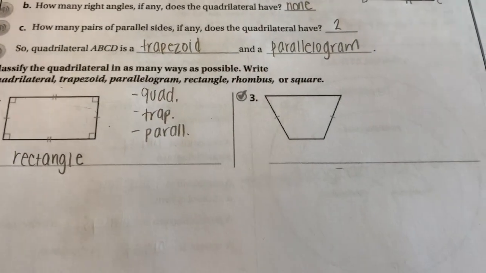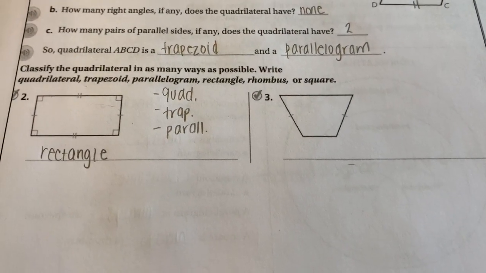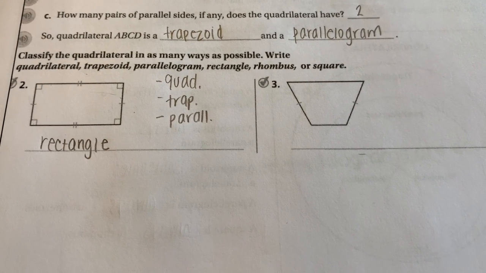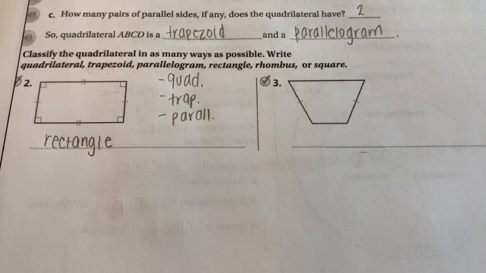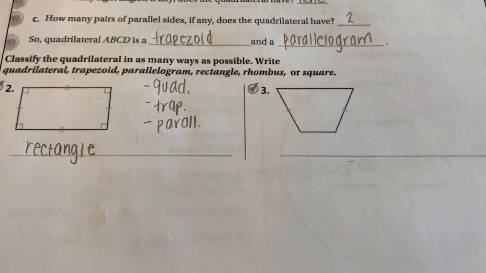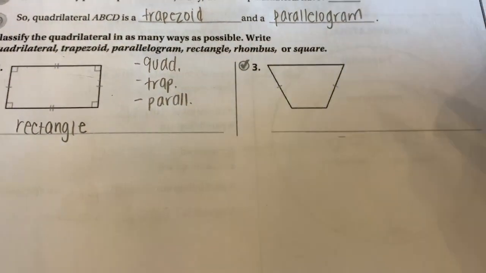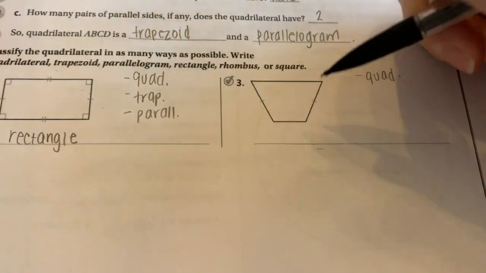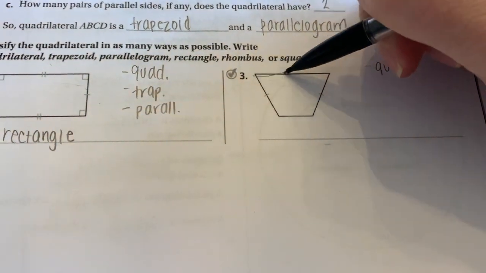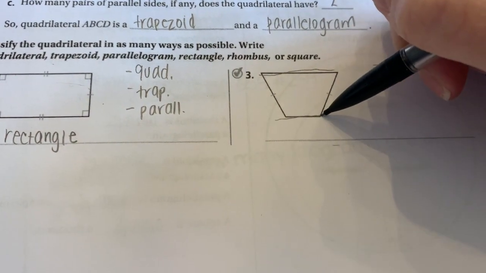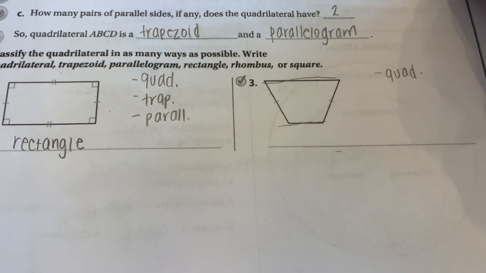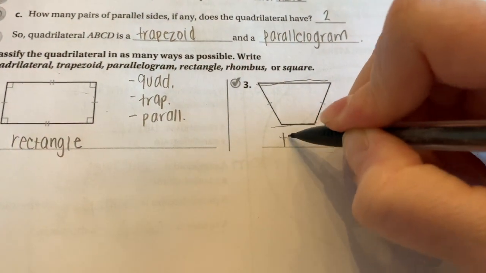Number 3. Okay, number 3 I'm glad was included because this is what a trapezoid looks like. Okay, a trapezoid that's not classified any further. So all it's got, of course, it's got the 4 sides. So technically, we can say that this is a quadrilateral, of course. But now, it has at least one pair of parallel sides. That was really messy, sorry. It's only got one pair of parallel sides. So that makes it a trapezoid.